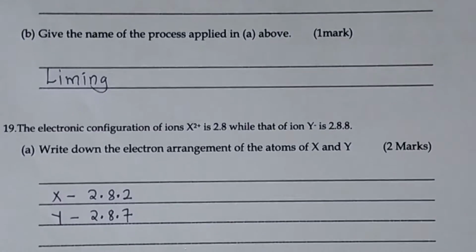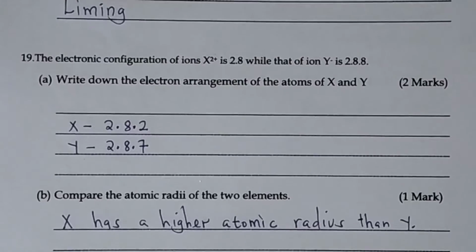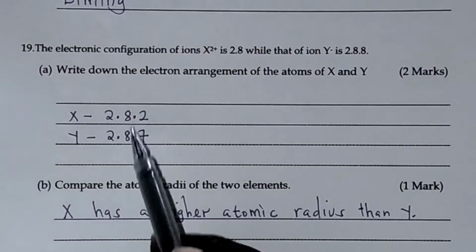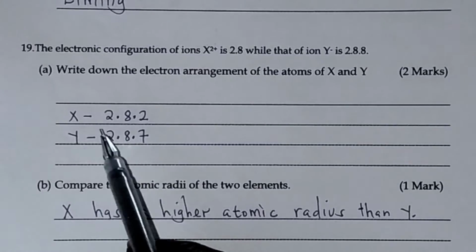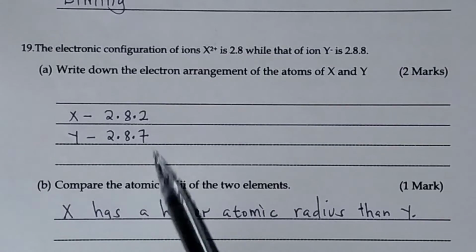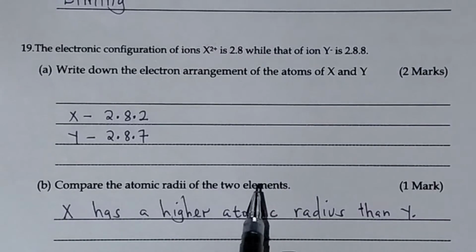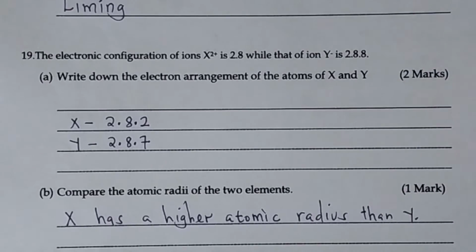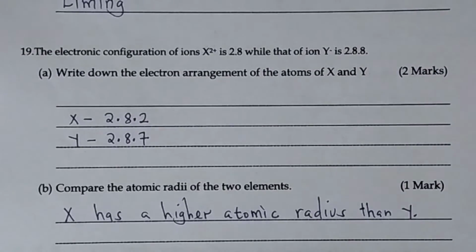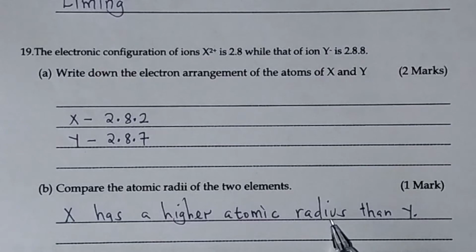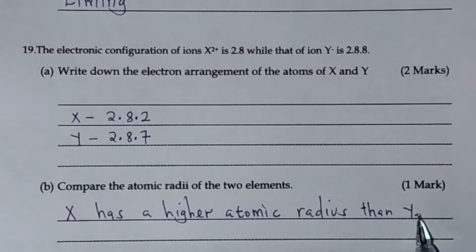But B, we are told to compare the atomic radii of the 2 elements. If you check the 2 elements, they are not in the same group, they are in the same period because they have the same occupied energy levels. So if we compare the atomic radii, what have we said about the trend in the atomic radius of elements in period 3? We said the atomic radii decreases across the period. So that means if it decreases across the period, we can say element X has a higher atomic radius than Y, or we can say Y has a smaller atomic radius than X. You can say like that.